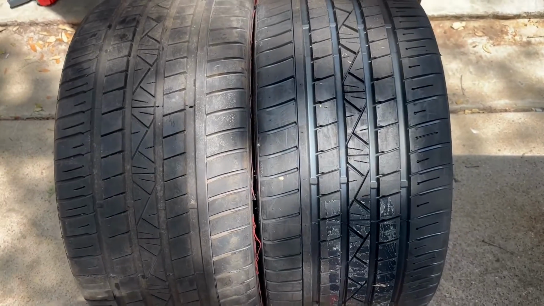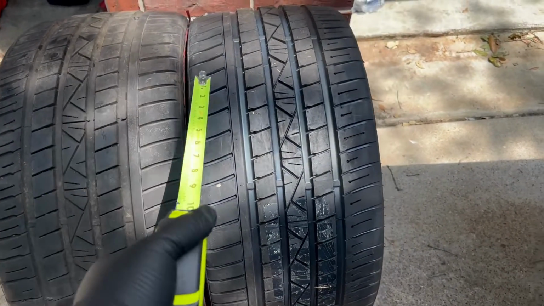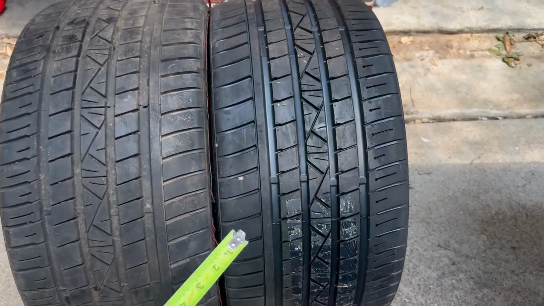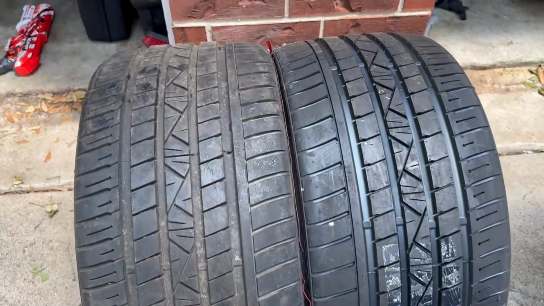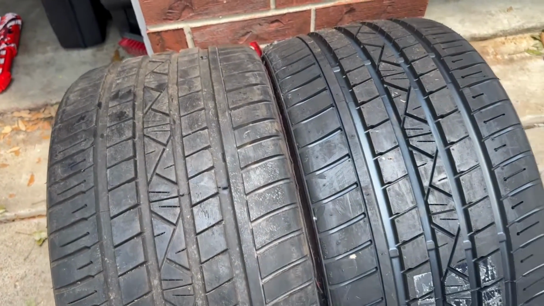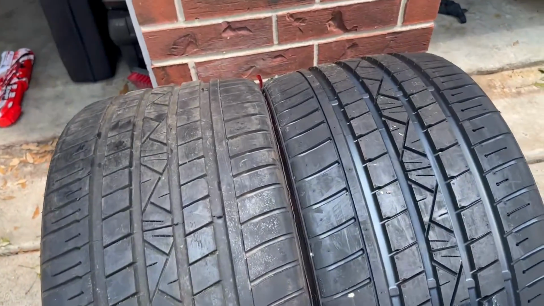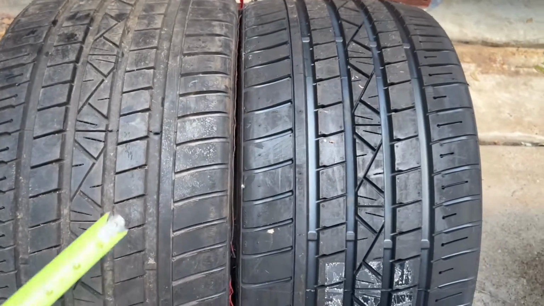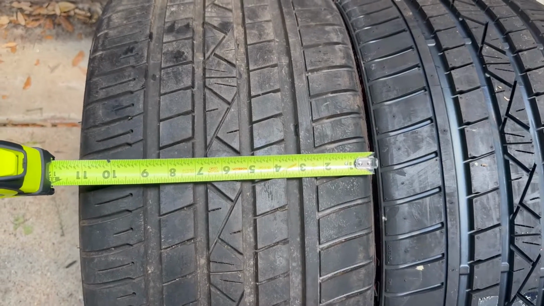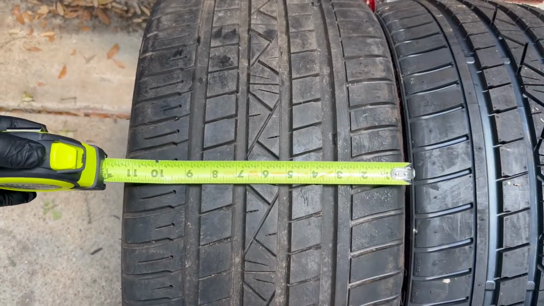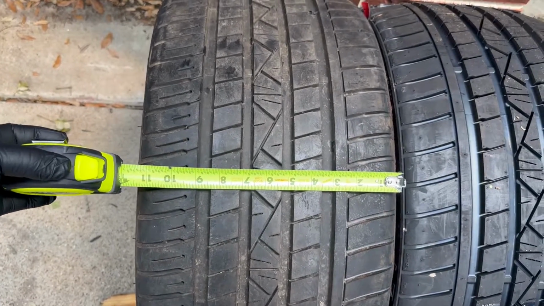Okay, guys, so here are the two tires. The tire on the left is our 295/25. The tire on the right is our 275/25. When you look at them at first glance, they don't really look all that different in size. To the naked eye that would appear to be the case, but they are most definitely different in size. So when you do the math, I'm just going to take a tape measure and lay it across here. You see that the 295 is a little bit over about 11.5 inches.